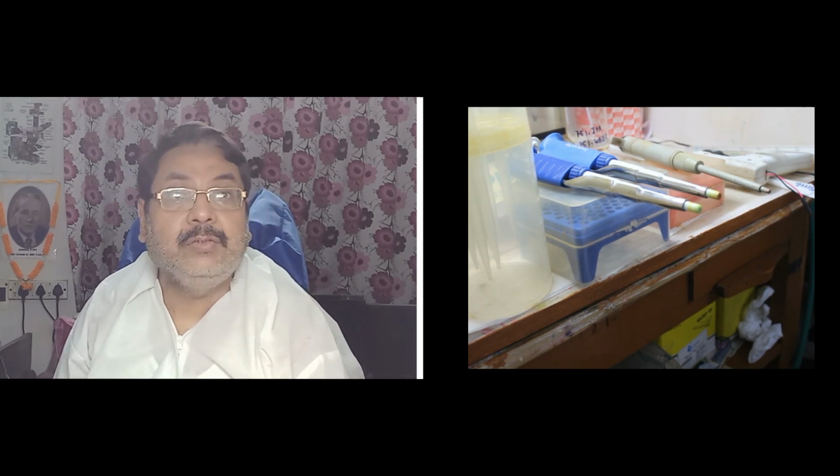There we will be using two instruments which I will demonstrate. One will be the autoclave and another one is the UV chamber. That we will be discussing in the next tutorial.